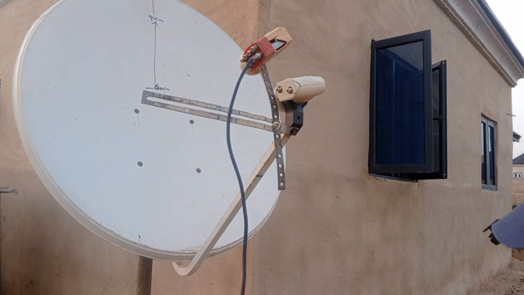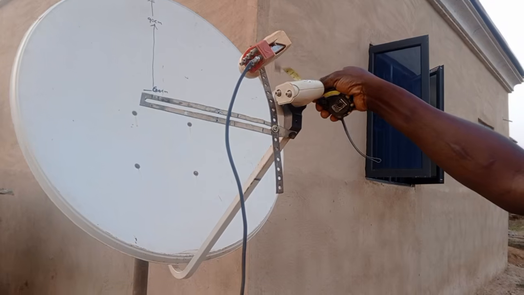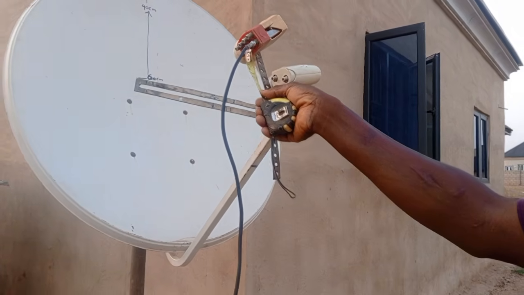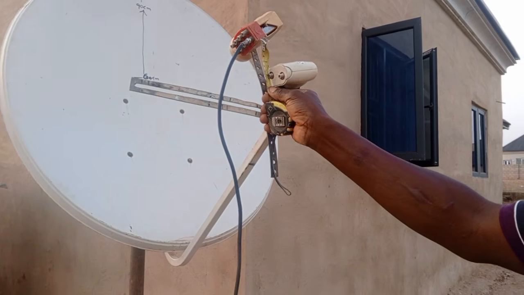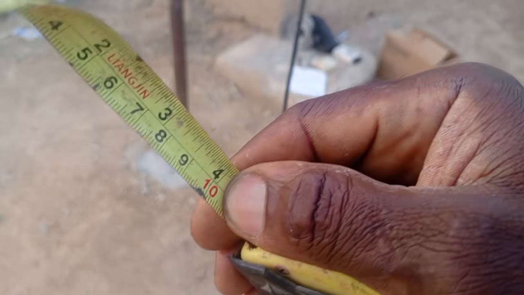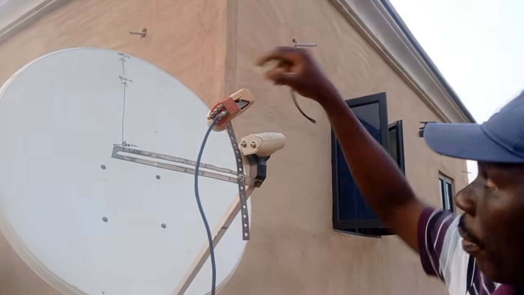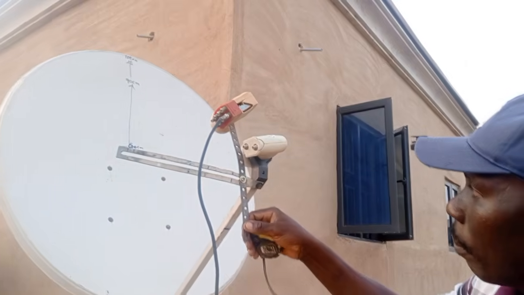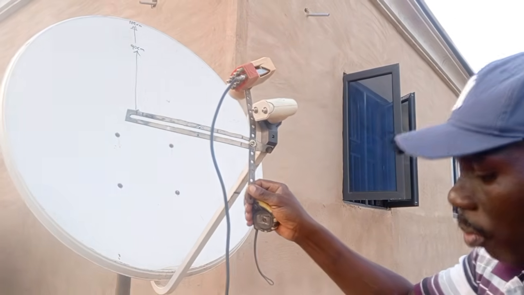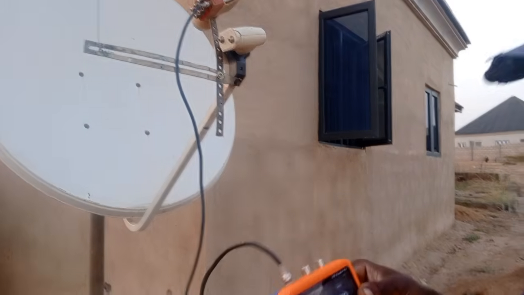From this place to this place, it's about 4 inches apart. It is the 4 inches apart you're talking about. So we got to this place. Let me quickly move it. It's almost at the top. You see?